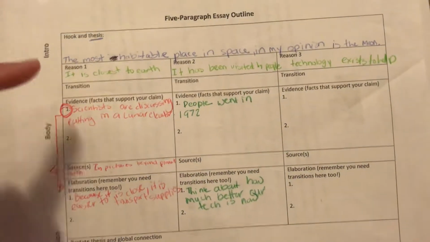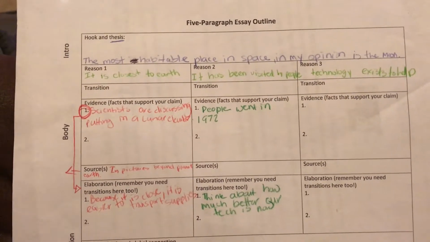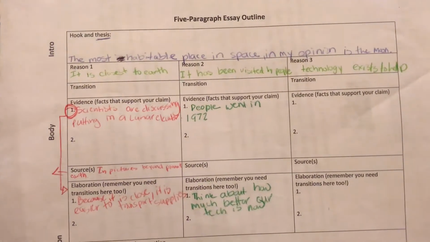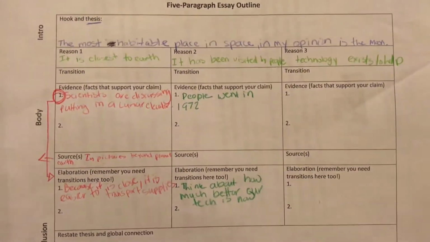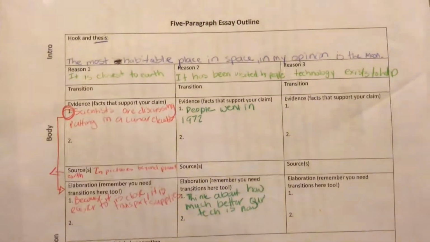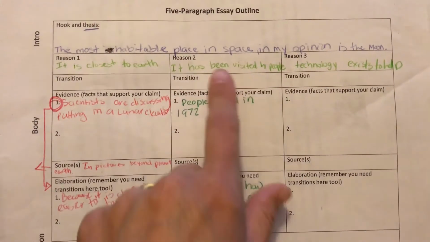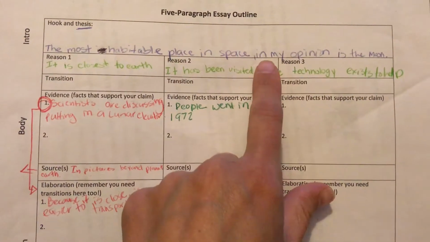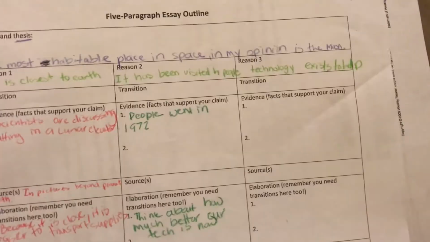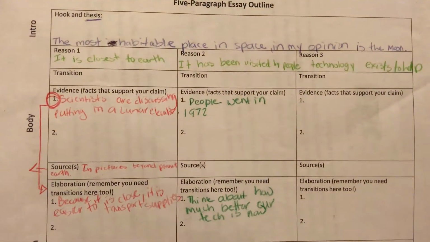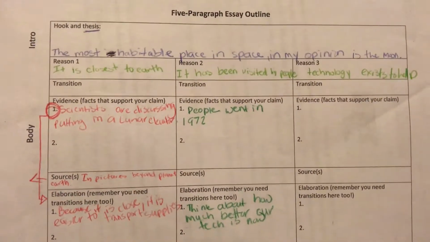Anyways, I digress. So the first thing basically that I tell kids is if you are stuck on a hook or a great way to bring your reader in, to just go ahead and jump right into your thesis or your claim. In this case, we made it simple. The most habitable place in space, in my opinion, is the moon. Now, I did caution kids that when you throw in terms like in my opinion or I think, it's not as strong. So really a better claim would probably be the most habitable place in space is the moon. It just sounds more confident.